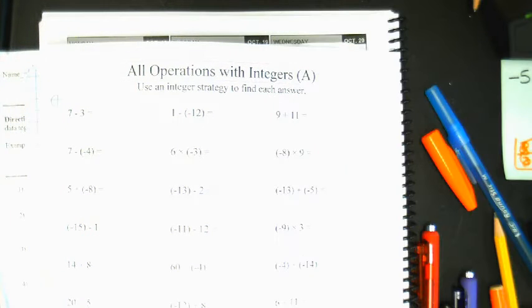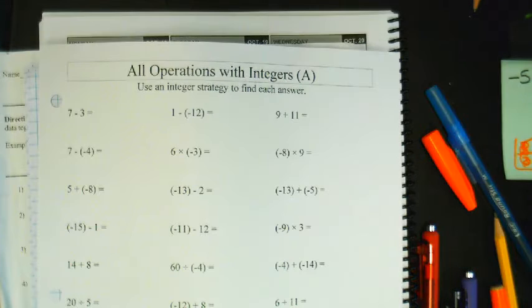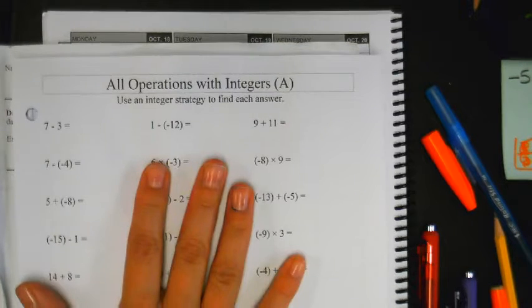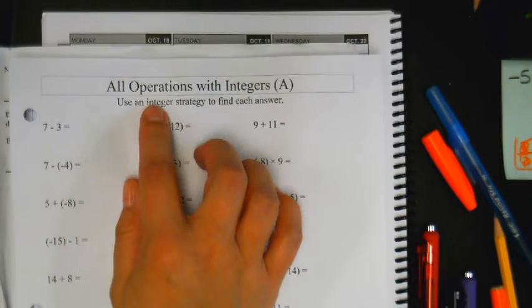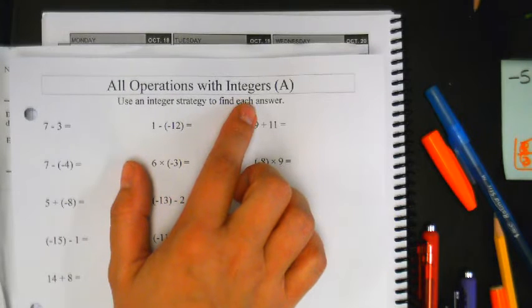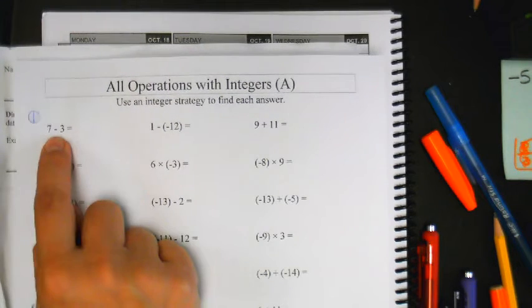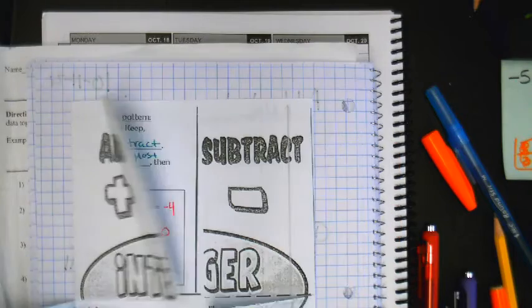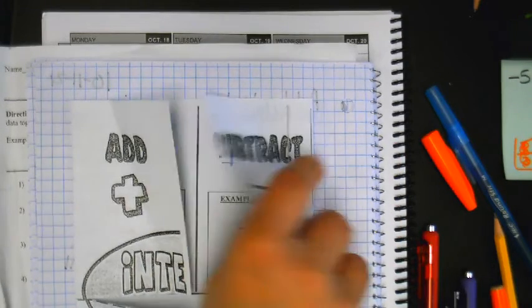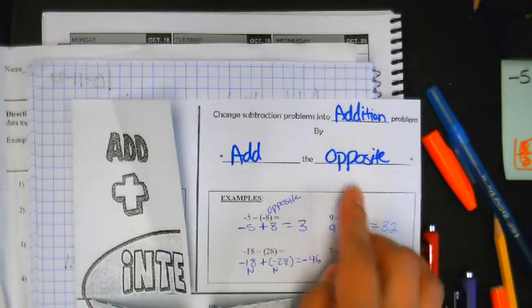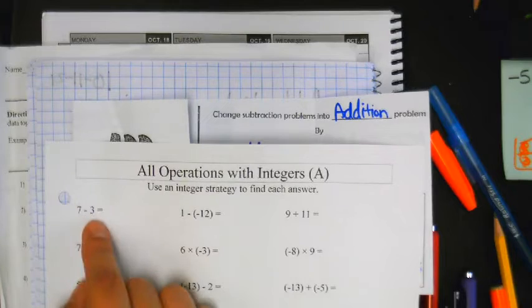Okay, Jonathan and Wendy, figure it out. All right. Okay, here's what I need you to do. These have all the operations. You have to be very careful, right? If it's subtraction, you can open up your subtraction, add the opposite. Okay, I'm going to add the opposite.